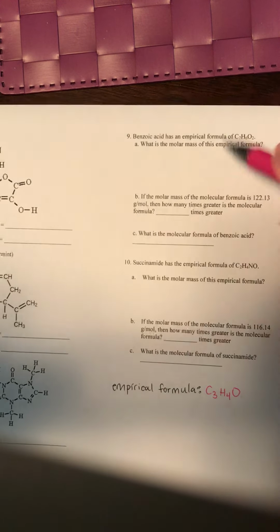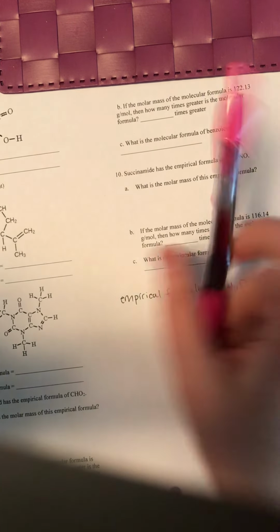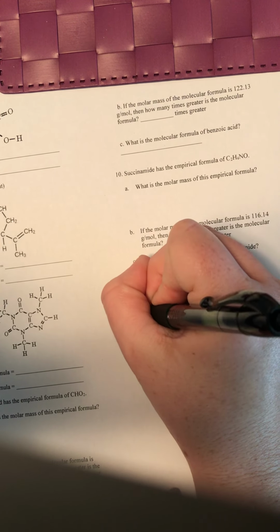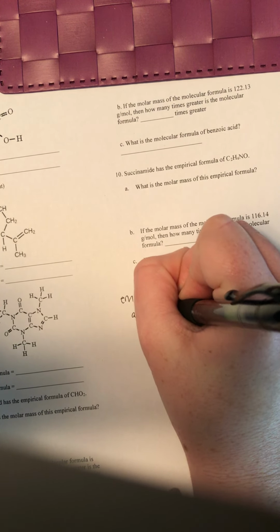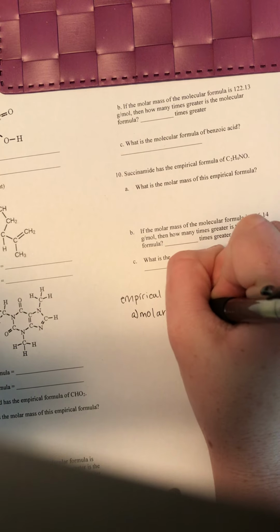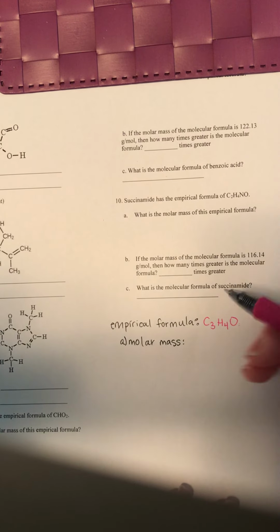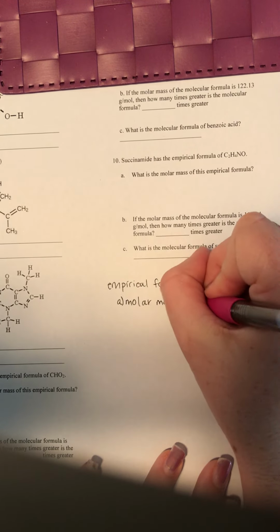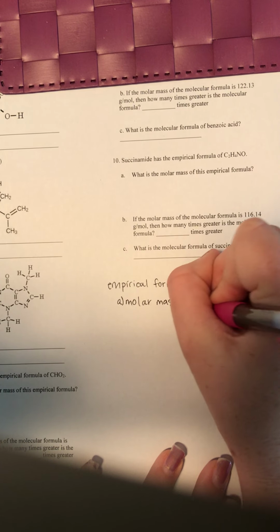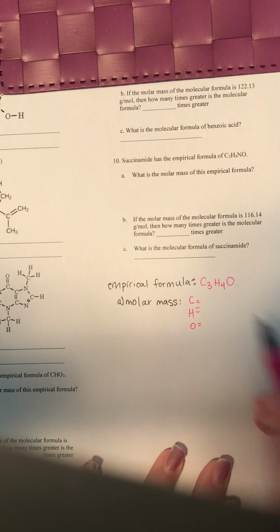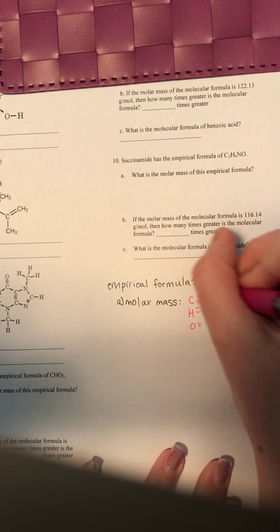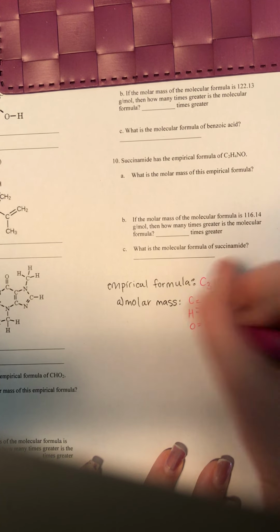All right, so the first thing you're going to do in part A of each of these is find the molar mass. So molar mass is still there. It's not going away. If you remember, molar mass is when we make our list. So I have C, H, and O. My number of C's in my formula is 3. My number of H's is 4, and my number of O's is 1.